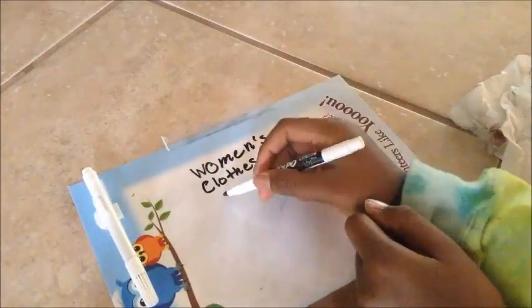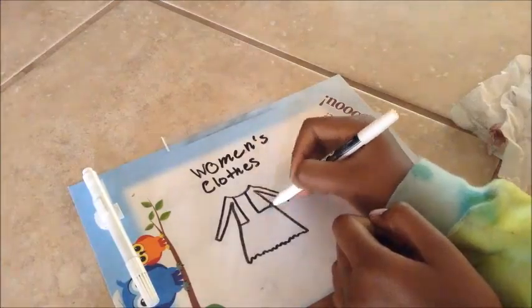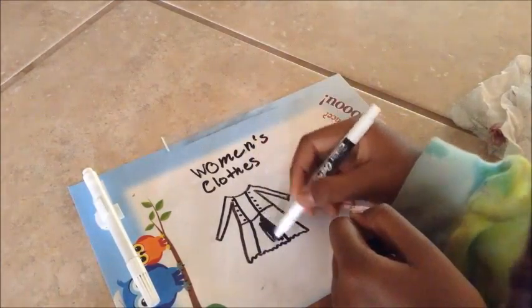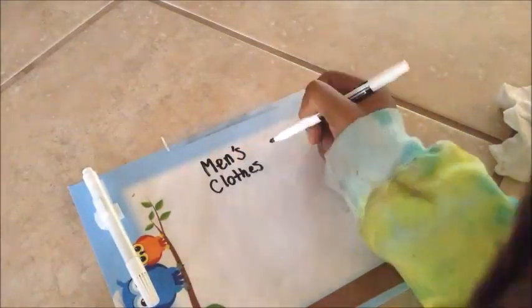Okay, so now for costumes, I started out with women's clothing. Back in that time, there were very big dresses with vests and aprons on the front of the dress, and I drew a little heel shoe there for shoes.